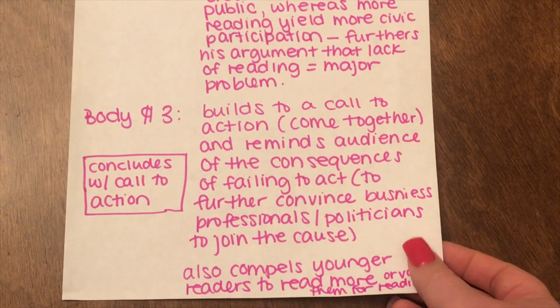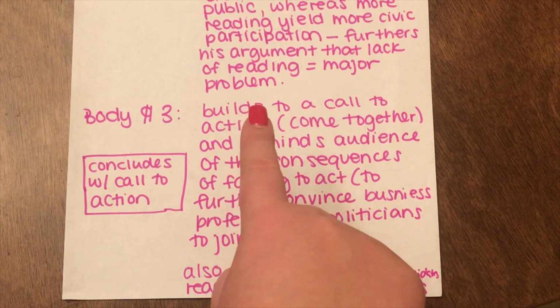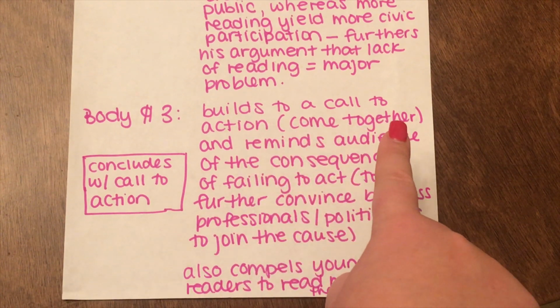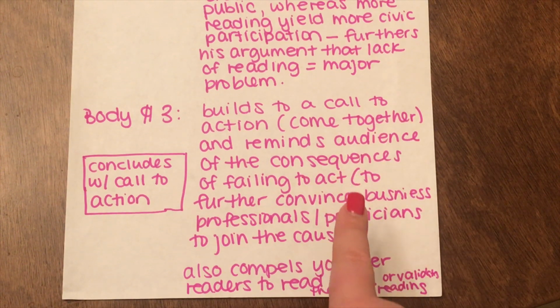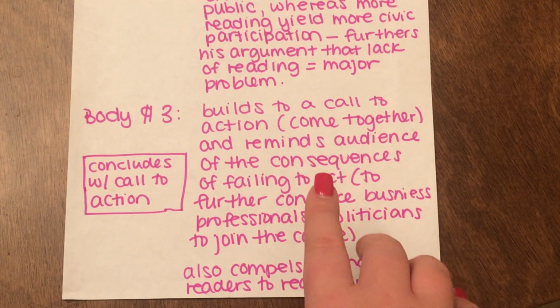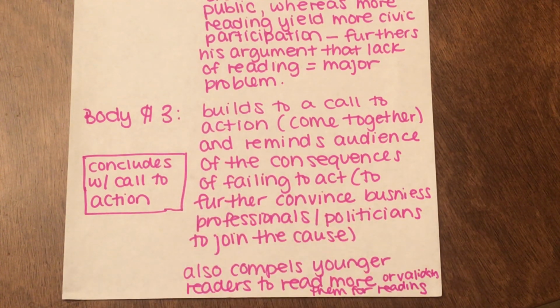Now, I would do a third body paragraph for this. My third body paragraph would focus on the call to action. So he's building to this major claim that we need to come together, and he reminds the audience of the consequences. I would cite certain quotes for this as well and offer more commentary about like why it's a problem, but basically I would do 3 body paragraphs. Now, students sometimes ask how many body paragraphs do we need? I would say at least 2, but sometimes you can do 3. I would rather my students do 3 well-developed body paragraphs and forego a conclusion than just do 2 body paragraphs and have a very weak conclusion.